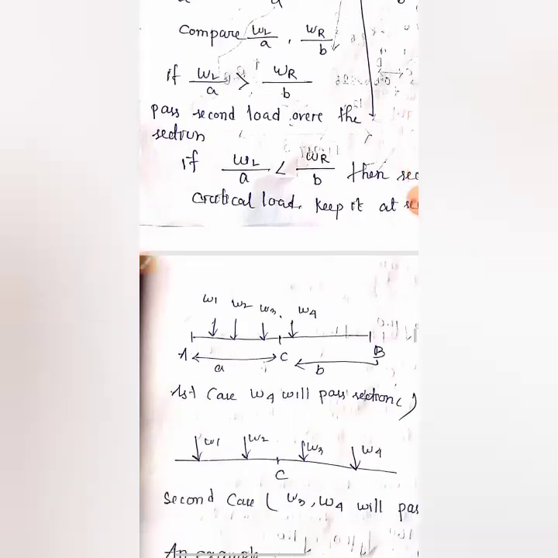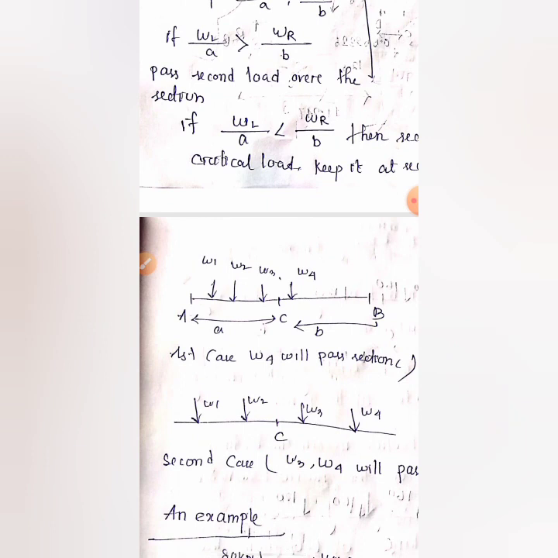Now in this diagram we can see that in the first case, when W4 load is passing, the loads acting at the left portion are W1, W2 and W3.